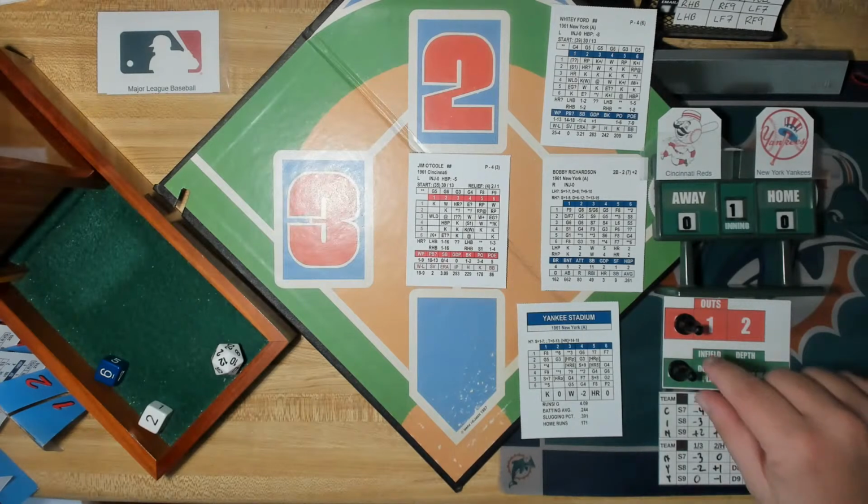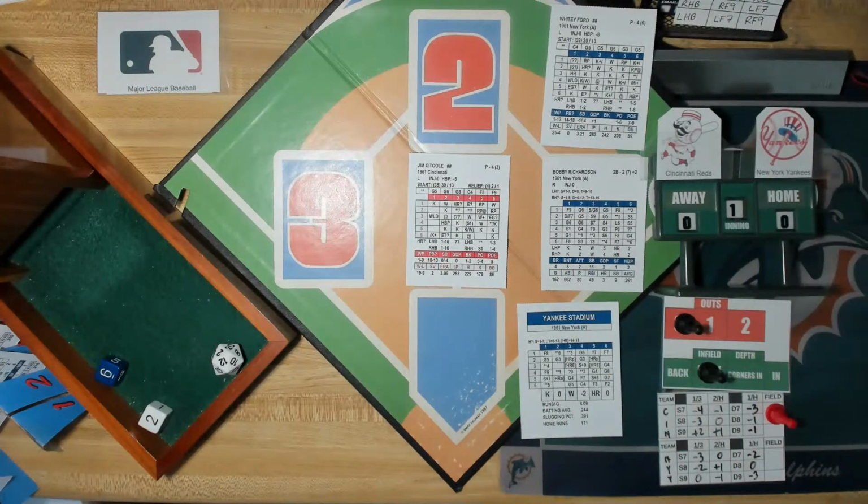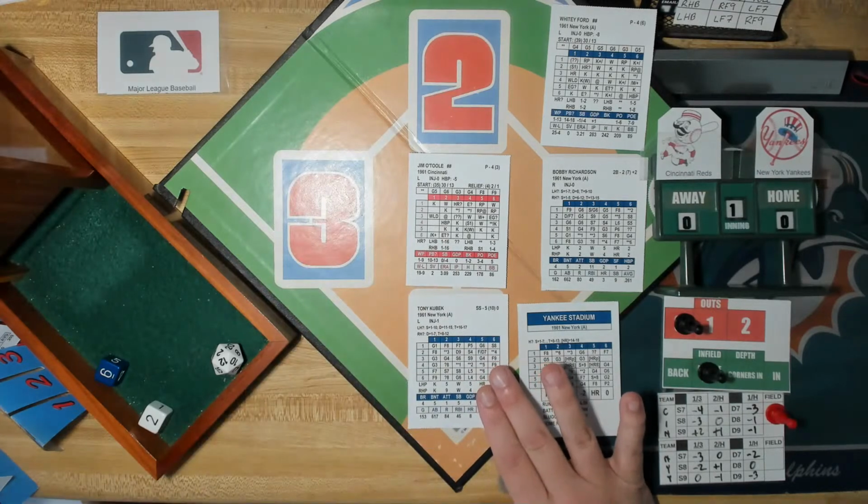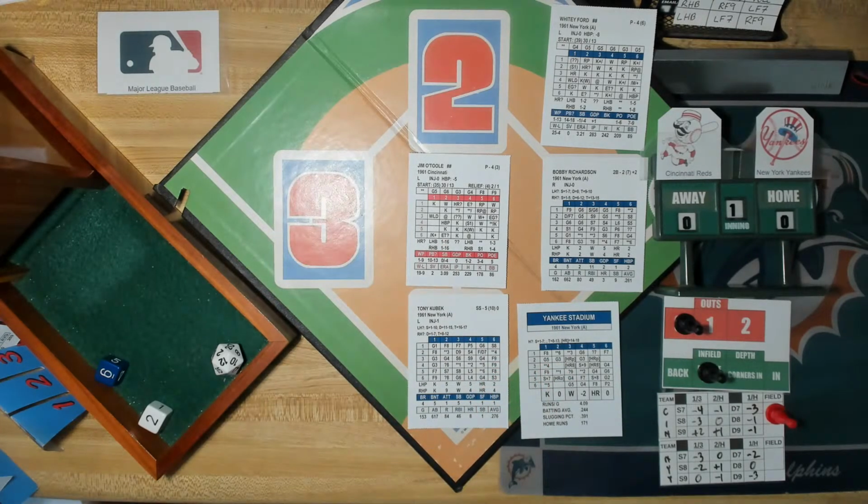So Richardson is on first. We're going to go to double play depth. And next up for the Yankees will be the shortstop, Tony Kubek, .276 average, 8 homers, 46 RBIs. So of course we move into double play depth, and we'll see what the Reds do here.